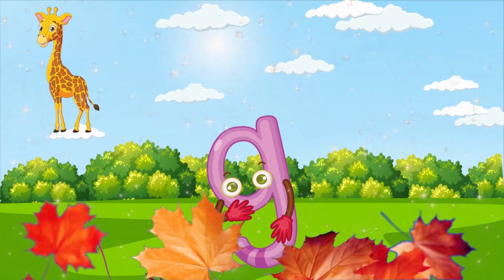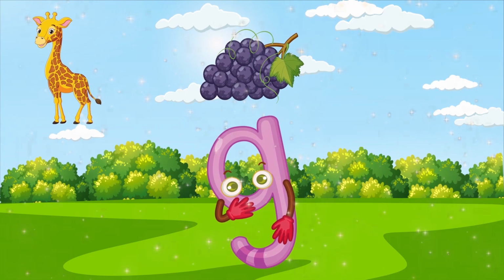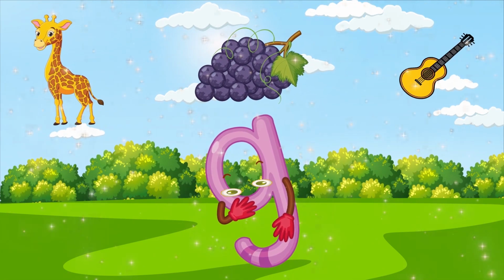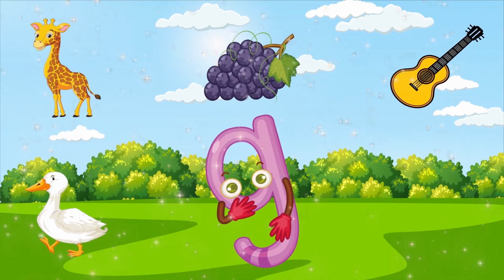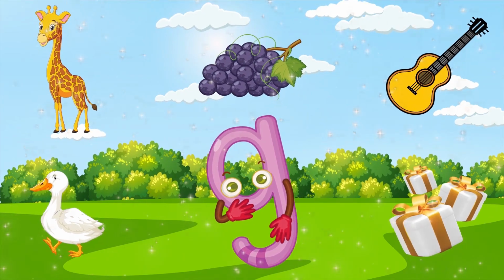G is for giraffe, grapes, guitar, goose, gift.